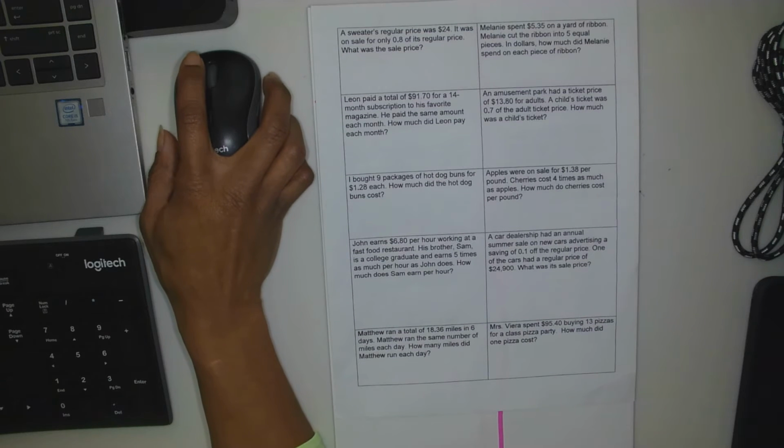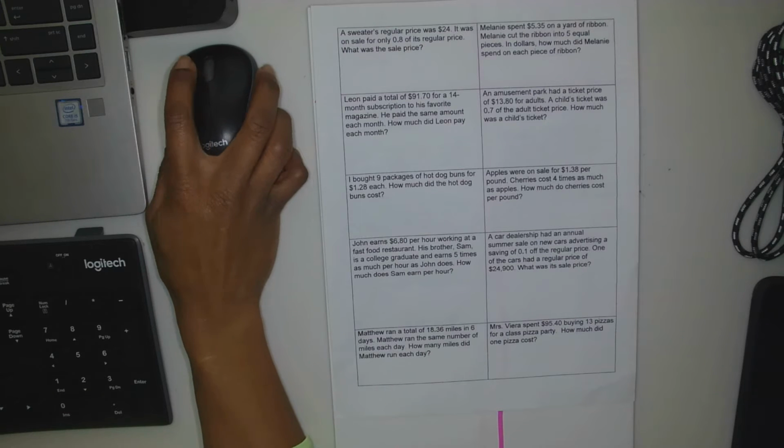Hello, boys and girls. Our activity task for Wednesday 4-8 deals with multiplying and dividing decimals. We are going to use estimation in order to solve these problems.